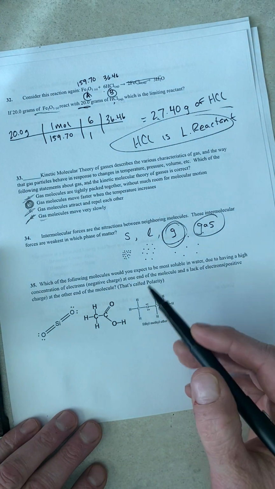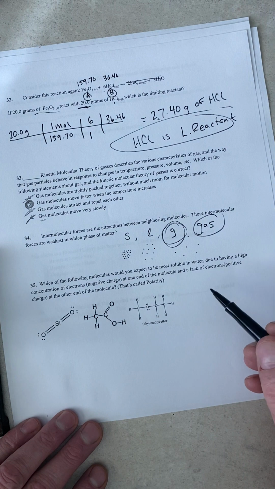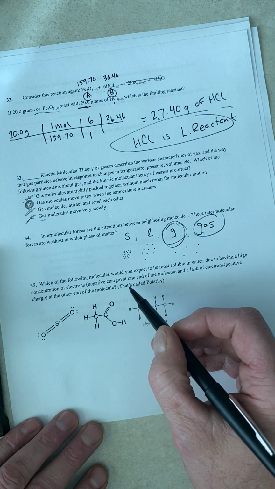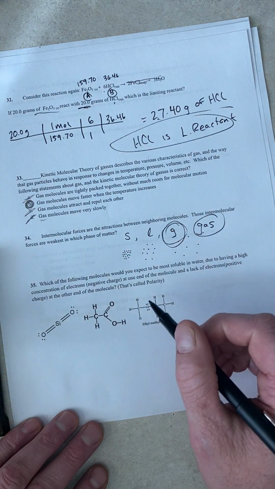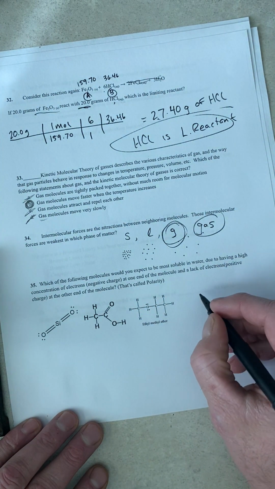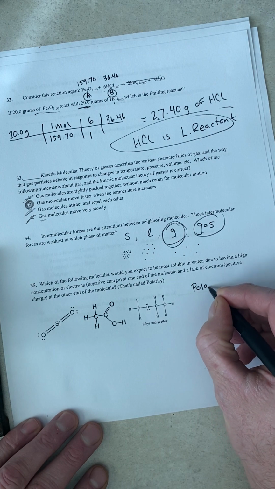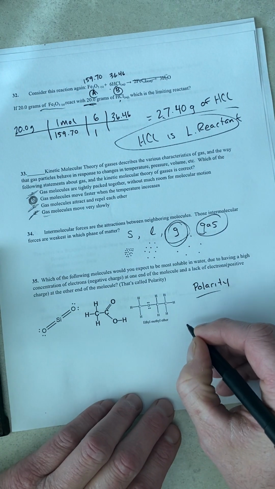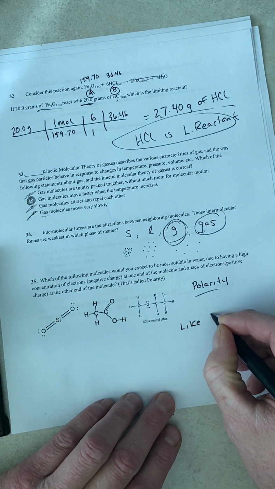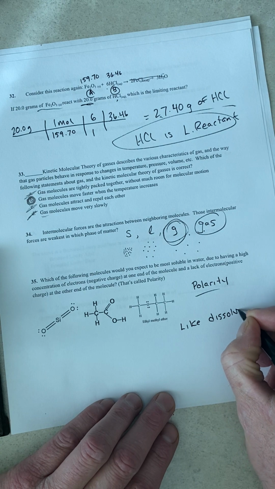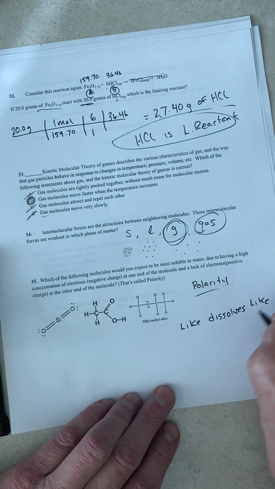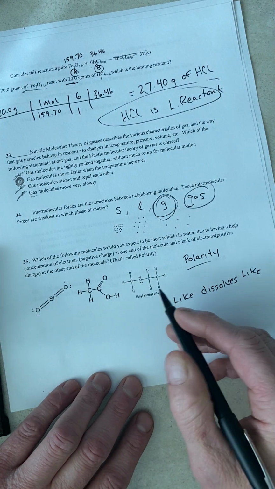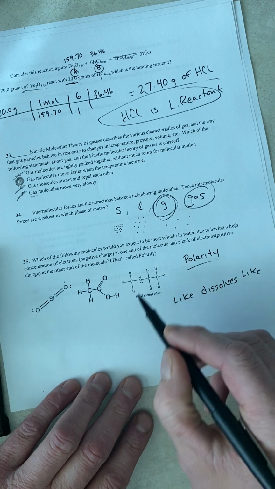Which of the following molecules would you expect to be the most soluble in water? Due to having a high concentration of electrons at one end of the molecule and a lack of electrons at the other. Okay, so this is all about polarity. And remember that in class we talked about this as like dissolves like. And so basically what we want to know, we've got to know something about water, and then we've got to examine these molecules too.